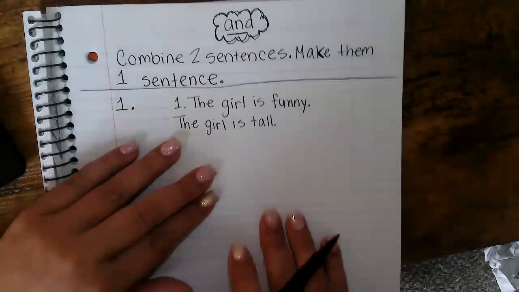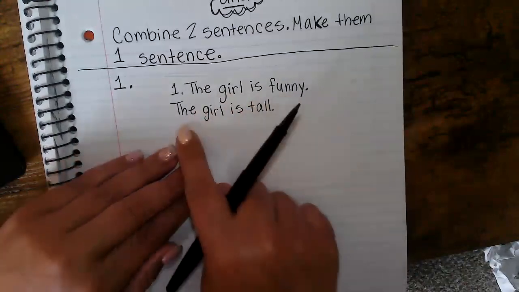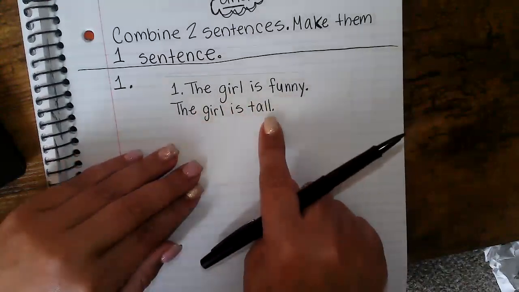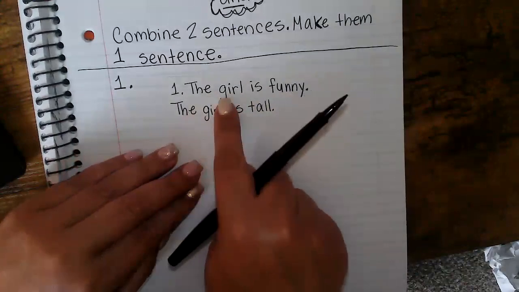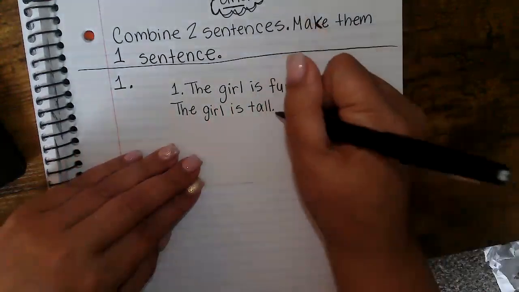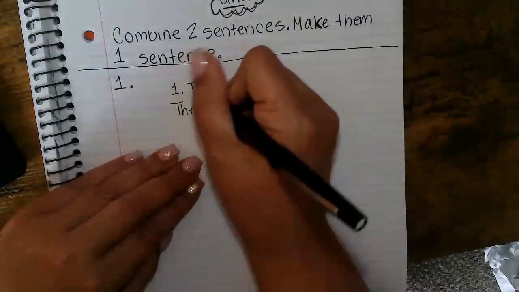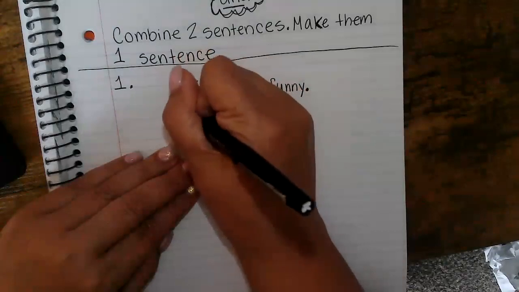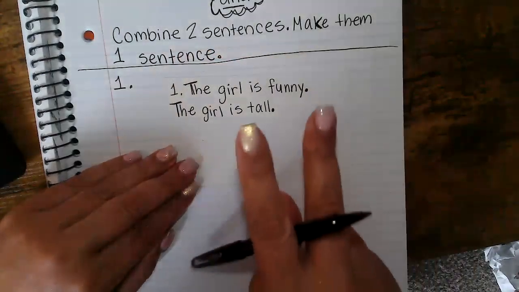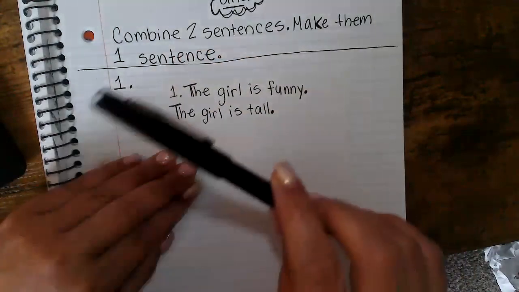Okay, here are my two sentences. The girl is funny. The girl is tall. I'm going to read those again. The girl is funny. The girl is tall. You could see that there are two sentences because I have two end marks, periods, and I have two capitals. How can I make these two sentences one sentence? If you have an idea, raise your hand.